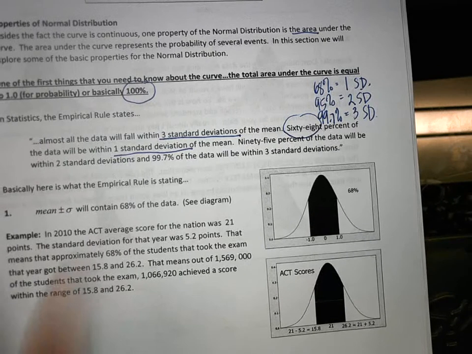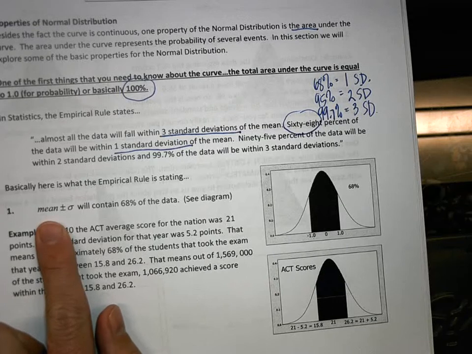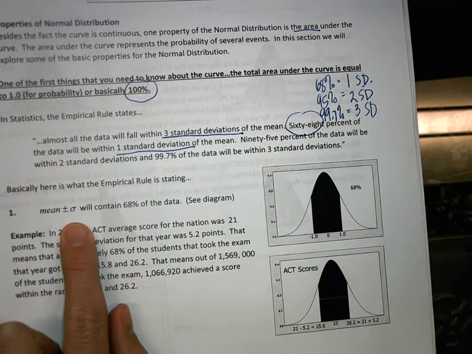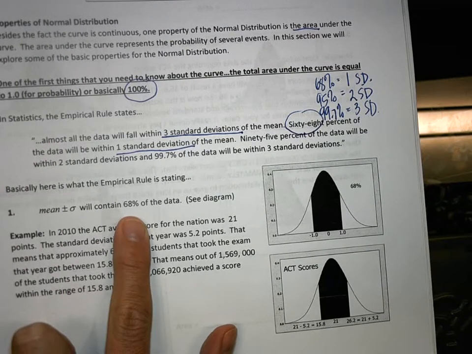So basically, here's what the empirical rule is saying. You take your mean, your average, and you add and subtract 1 standard deviation. Remember, the symbol means standard deviation. And when you do that, you will have 68% of the data.